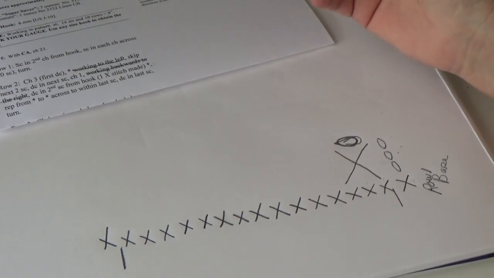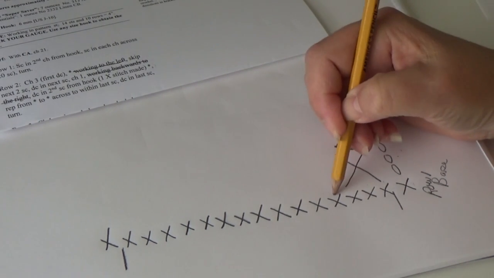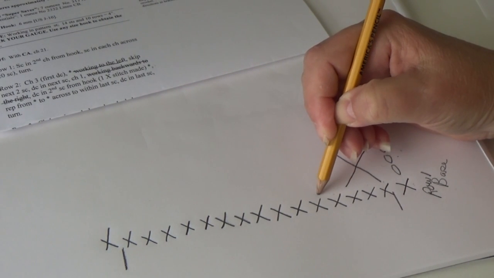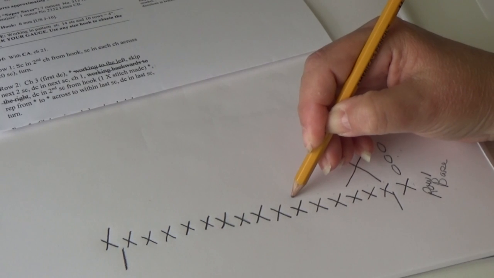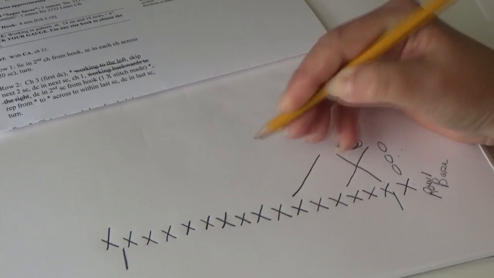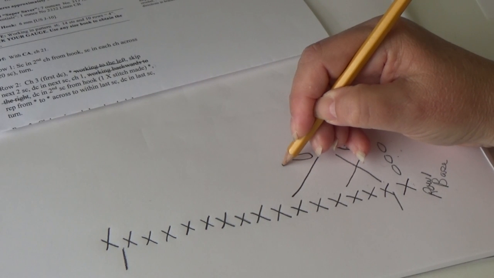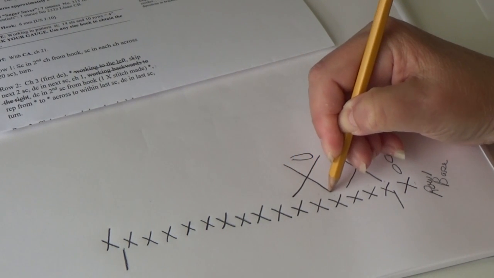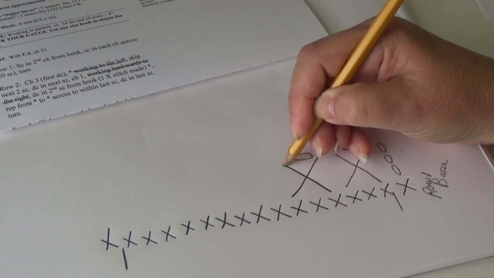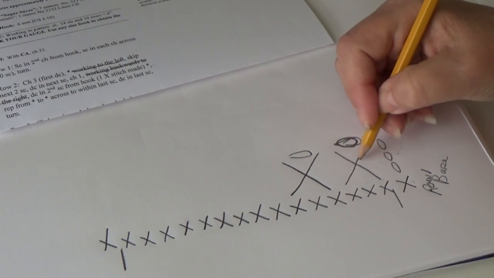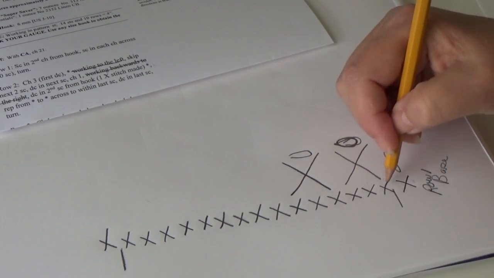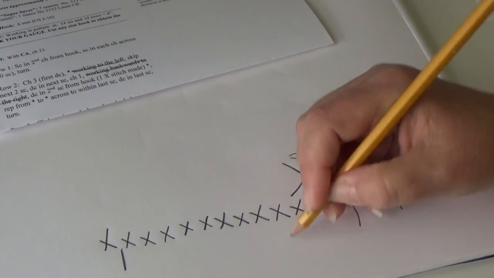So then it says repeat. You're going to skip the next 2 single crochet, and you're going to double crochet into the next. You're going to chain 1. You're going to come back and double crochet in that first single crochet of the skip 2. So as you can see, your pattern's starting to form every 3 stitches.